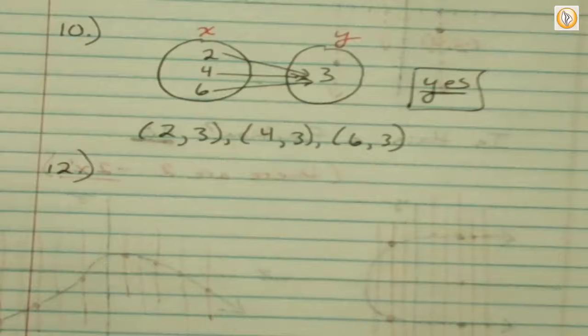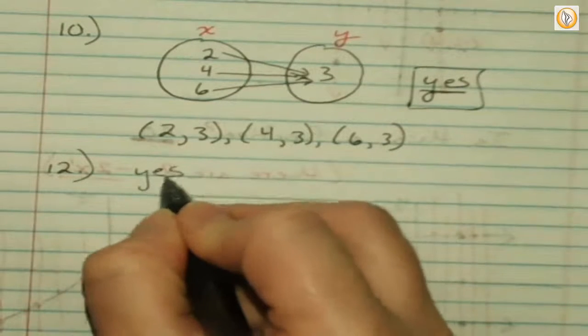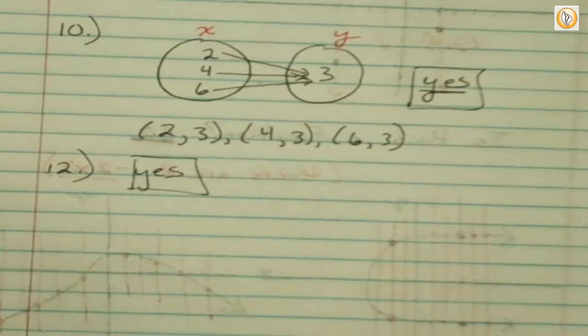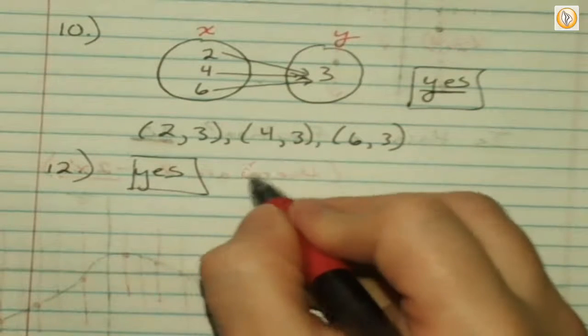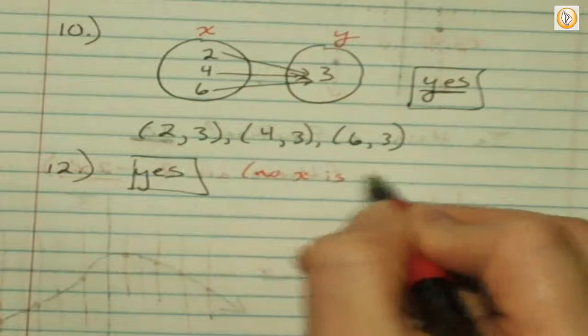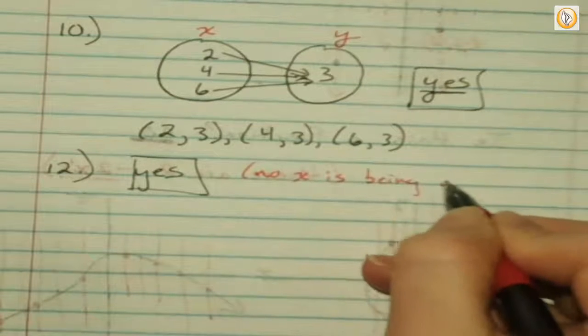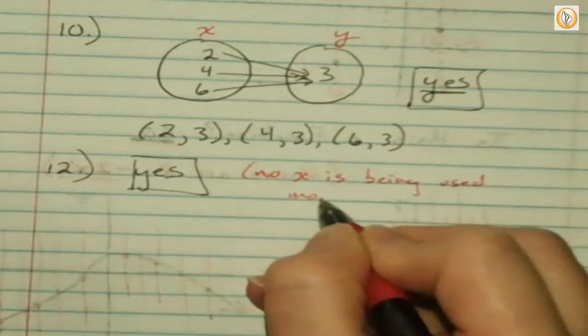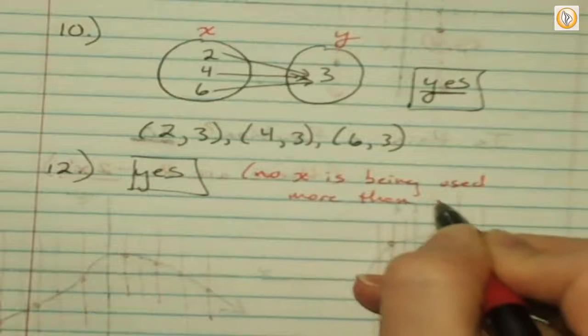Michaela, look at number 12. Oh, wow. Are any of the x's being used more than once? No. So then is this a function? Yes. You're correct. No x is being used more than once.